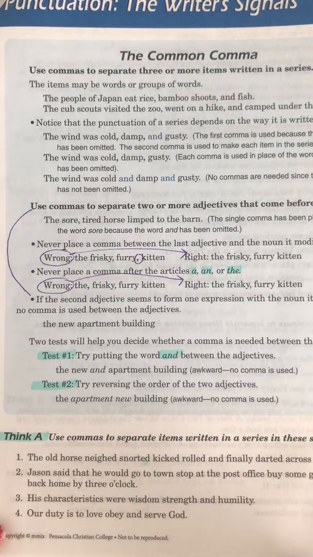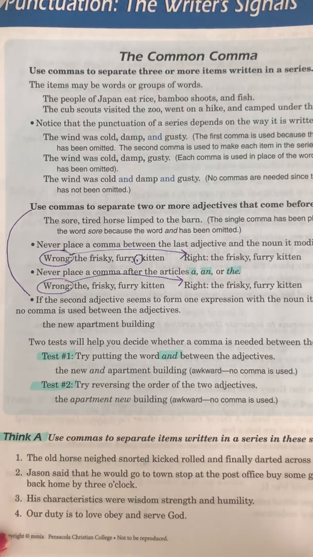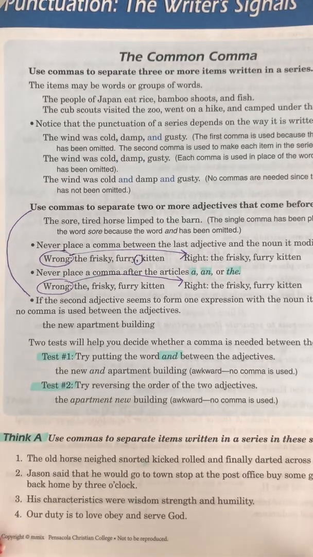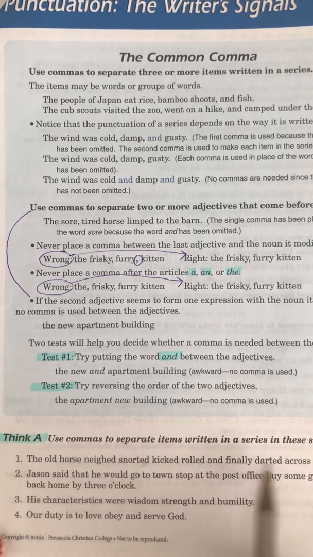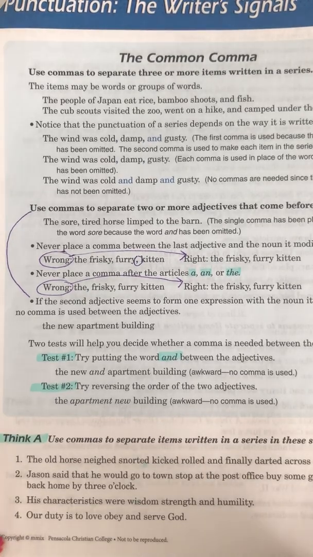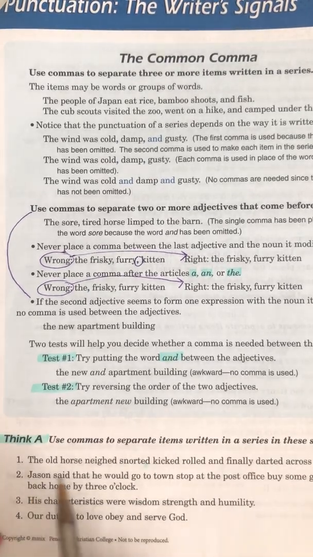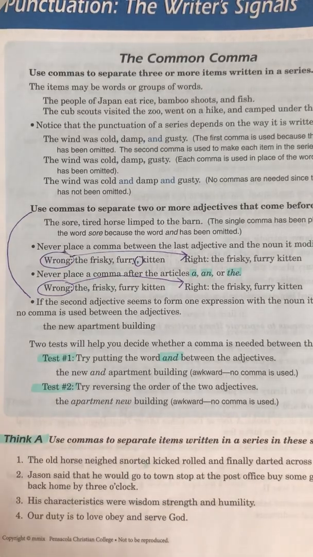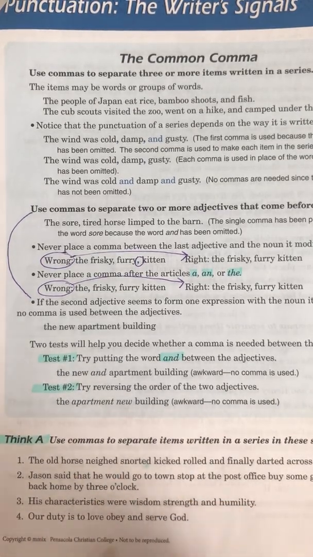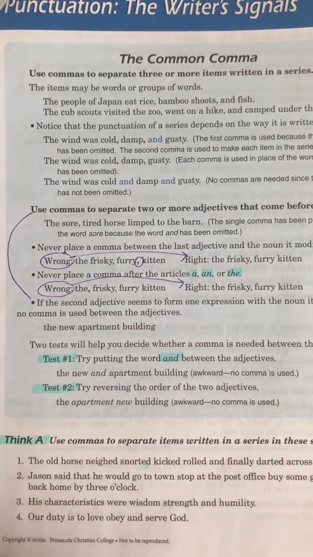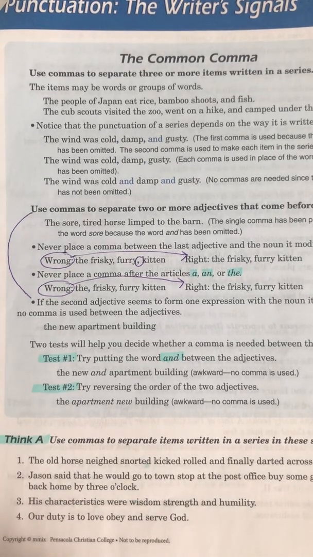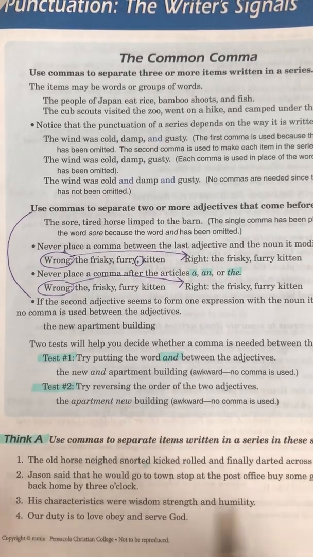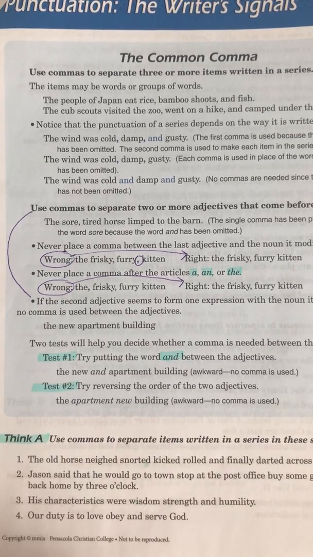So what I want you to first notice is how I read the whole sentence first. Now, why did I read the whole sentence first instead of just putting commas as I read? Well, how do I know how many adjectives there will be? And remember, I shouldn't be putting commas after the last adjective. So I want to decide how many adjectives are there, and then I'm going to place my comma.